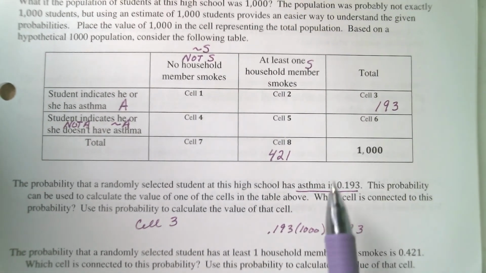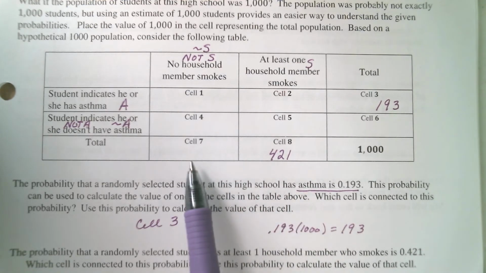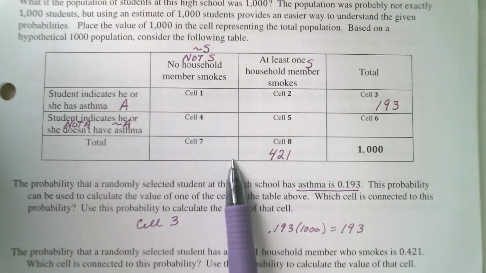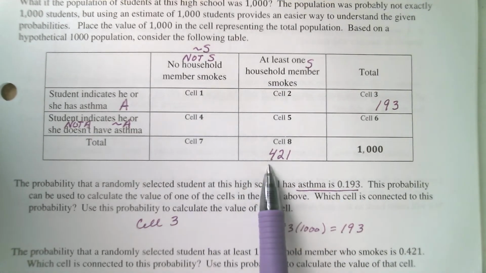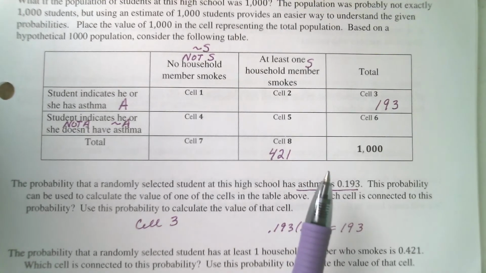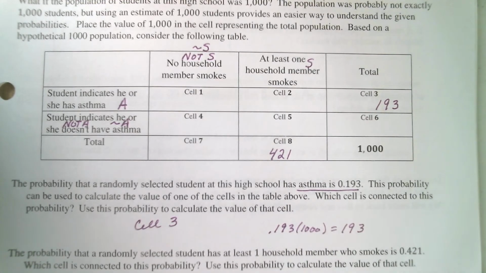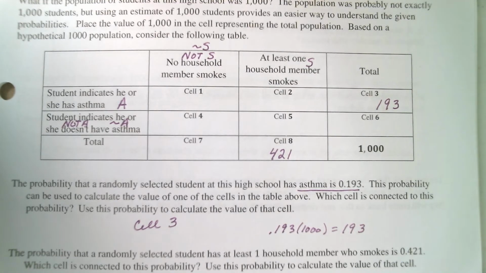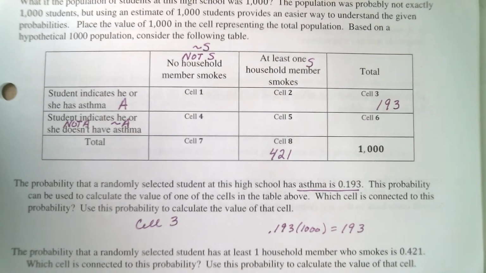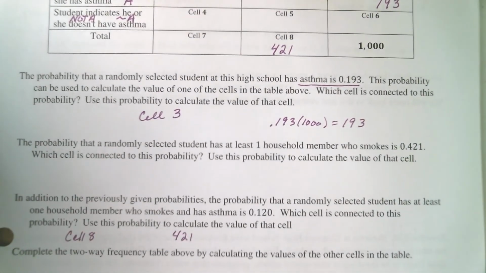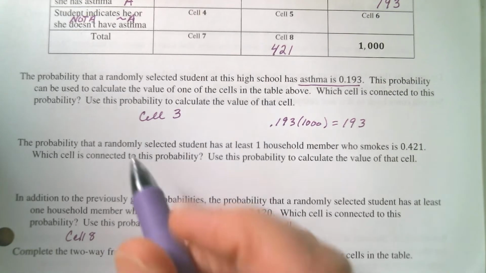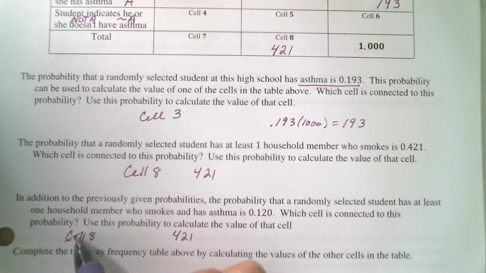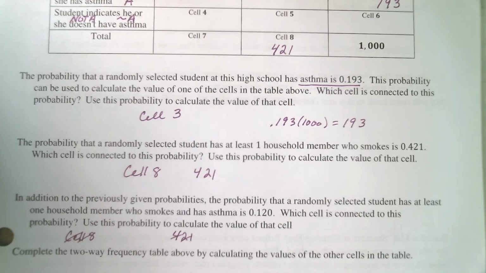Okay, so if I look at cell 7 here and cell 8, they would have to sum to 1,000. So what plus 421 equals 1,000? I'm missing something. Sorry, I apologize. I placed this in the wrong spot. This is cell 8, it's up here, and 421. Okay, again, I apologize about that.